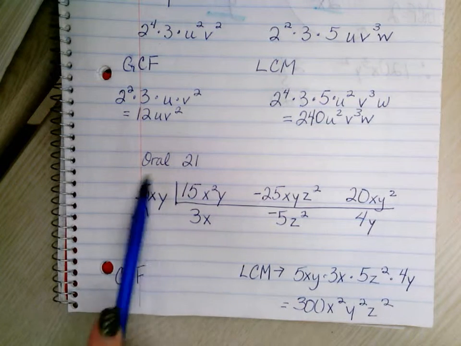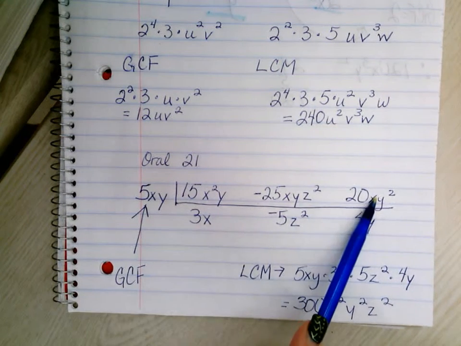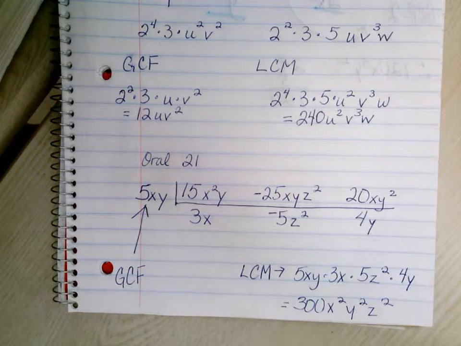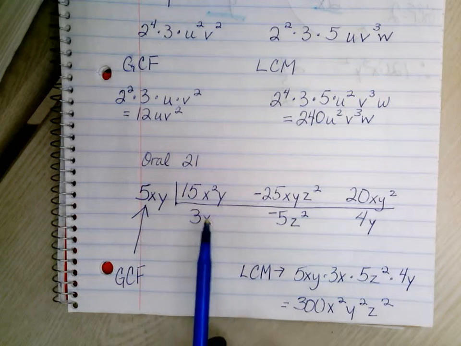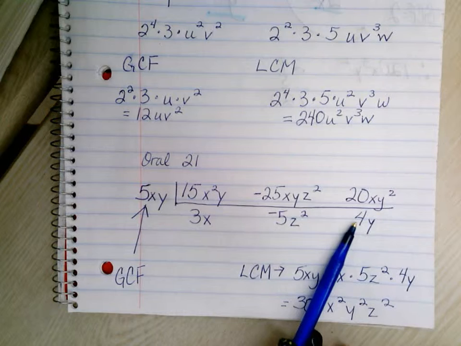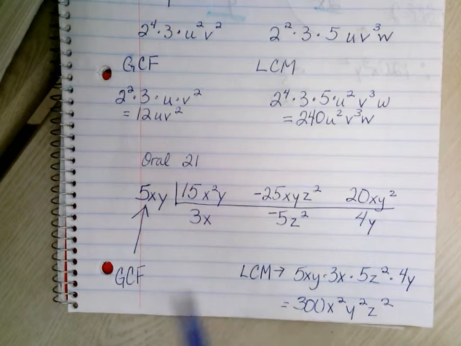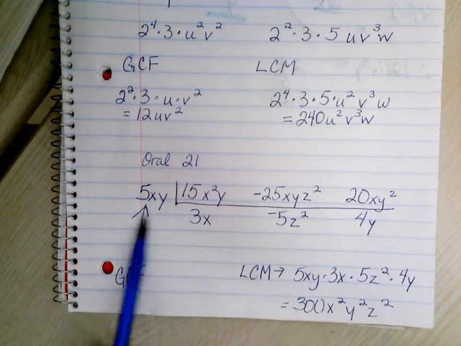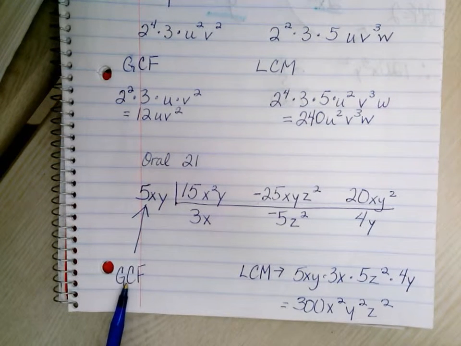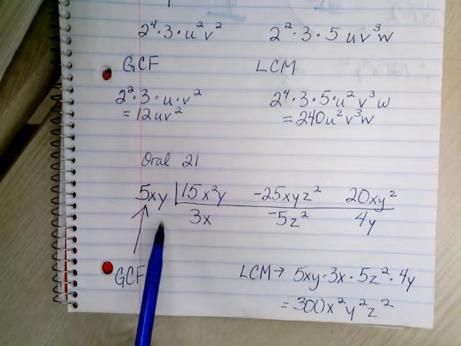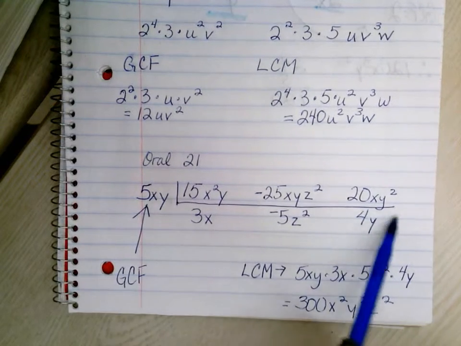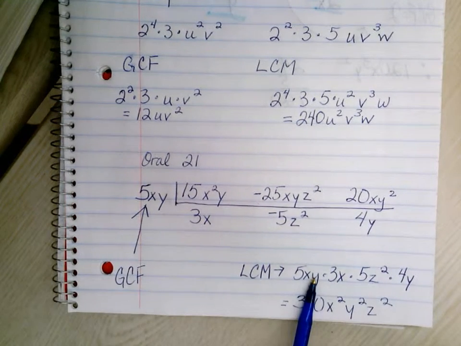And when I pulled this divisor out of these three dividends, here were the quotients that were created. Looking at these three items one more time, I noticed that they no longer share anything. That being the case, this is what they shared, therefore that's the greatest common factor. All of the factors multiplied together is the least common multiple.